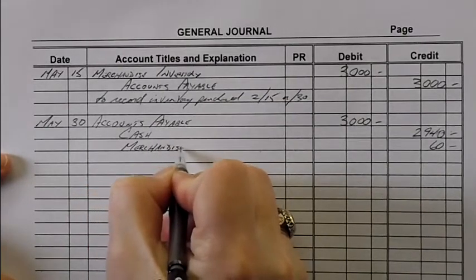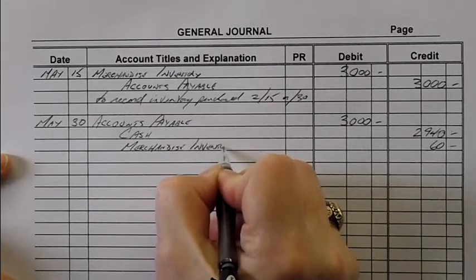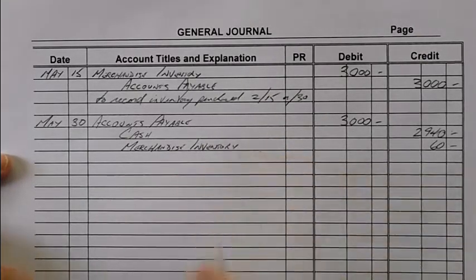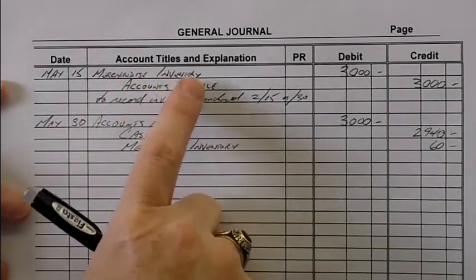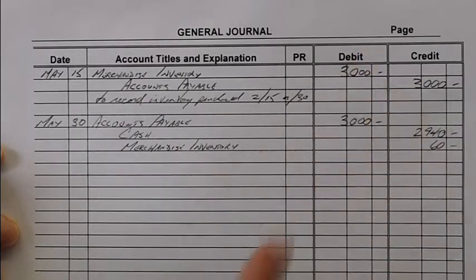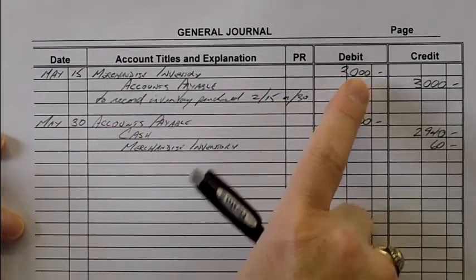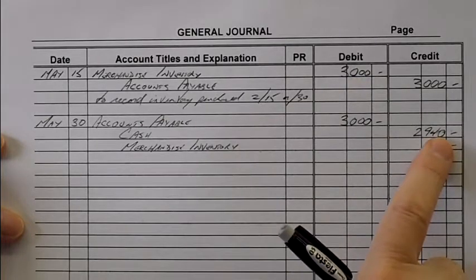Now we didn't sell any of the inventory. That's not why we are reducing the inventory account. But when we bought the inventory, we thought it was going to cost us $3,000. But we got a discount on it, so in fact it didn't cost us $3,000, it only cost us $2,940.